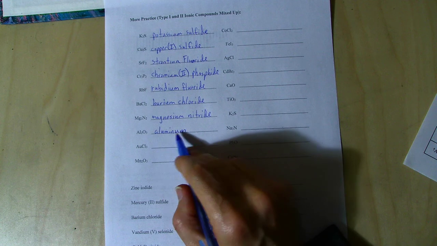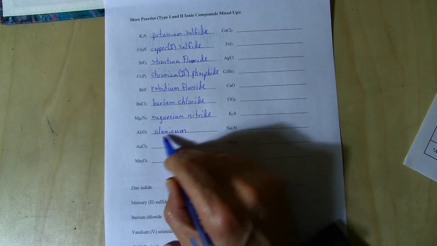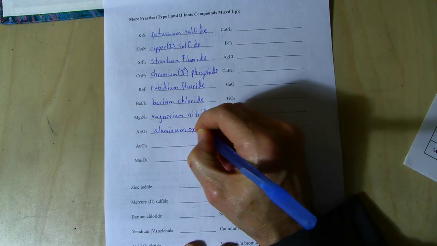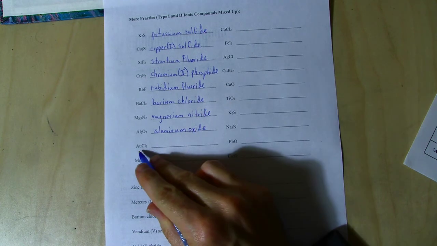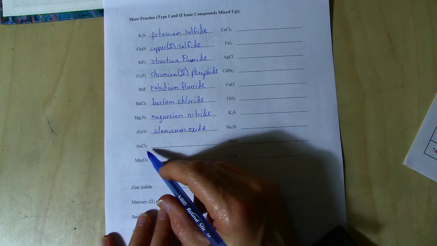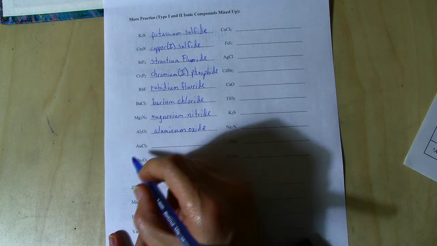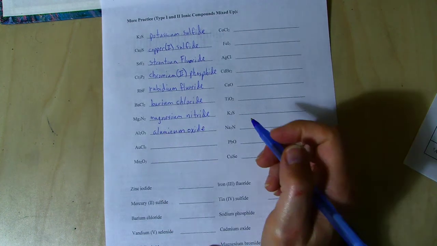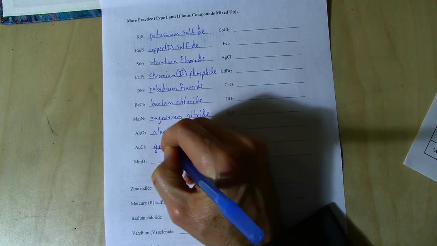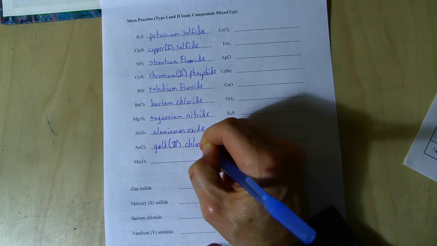Some people want to say this is aluminium. They want to put an extra I in there. Don't put an extra I in there. Aluminum oxide. Gold. Gold is a transition element. It's not one of those ones that are going to be just one charge. It's going to have multiple charges, so you've got to figure out the charge. And you're going to have a Roman numeral. So this is going to be gold 3 chloride.